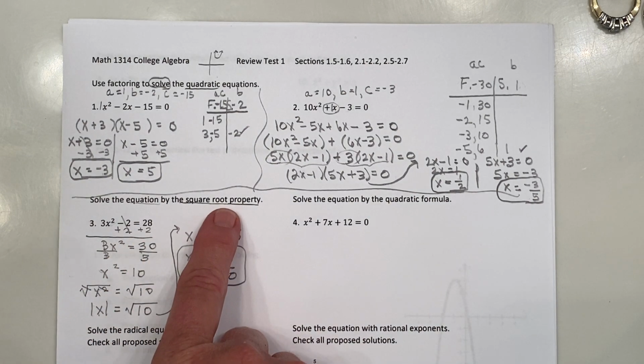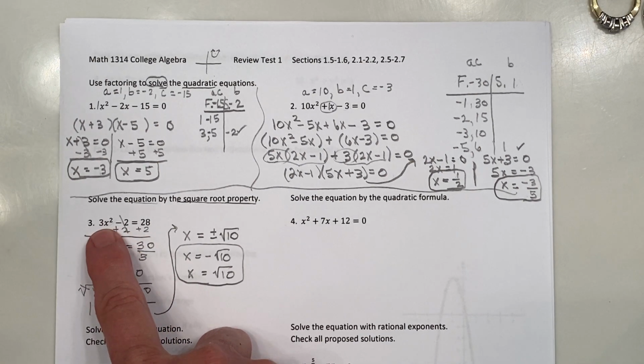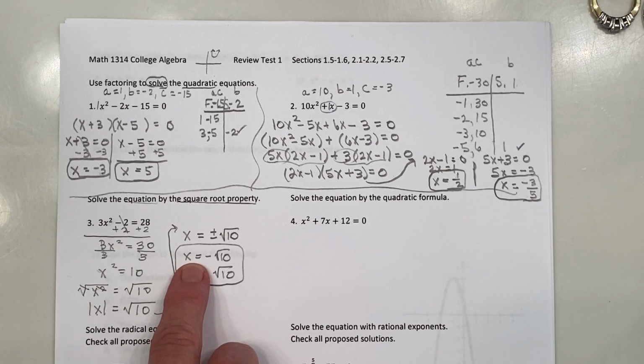On the square root property, we don't set the equation equal to 0. We actually isolate the x squared so we can bring in the square root.